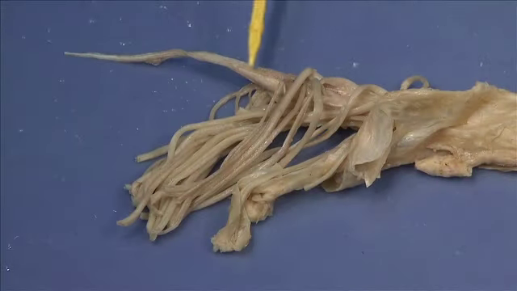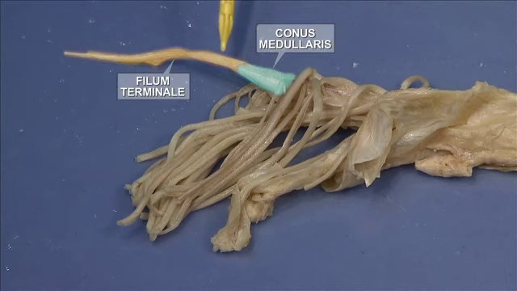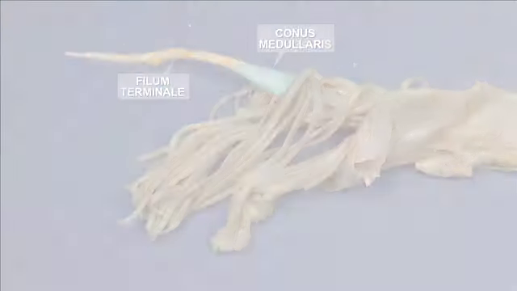The spinal cord is conical in shape at the end, and that ending of the spinal cord is named the conus medullaris. The conus medullaris tapers as the filum terminale, which is a vestige of the spinal cord of the embryonic tail. The filum terminale is made of pia and neuroglial cells.